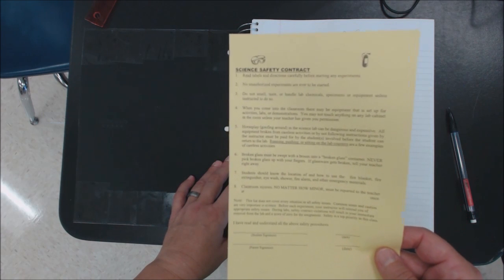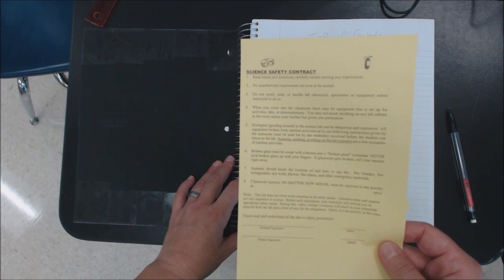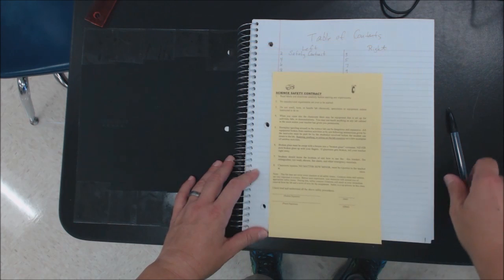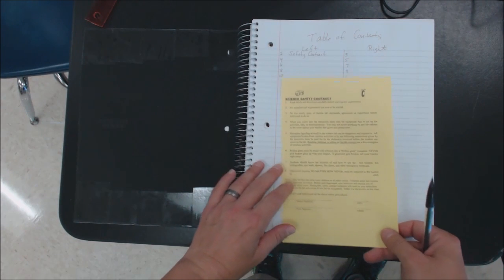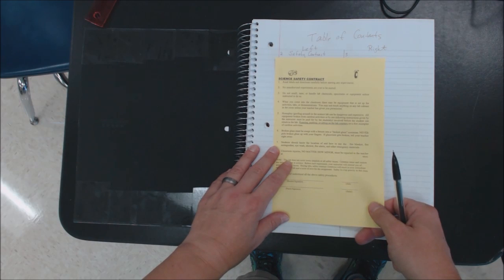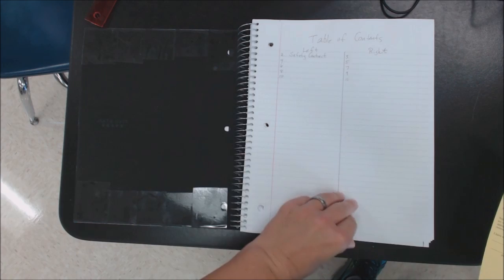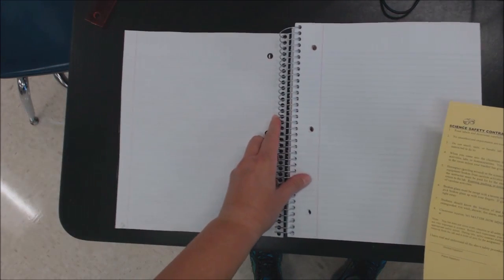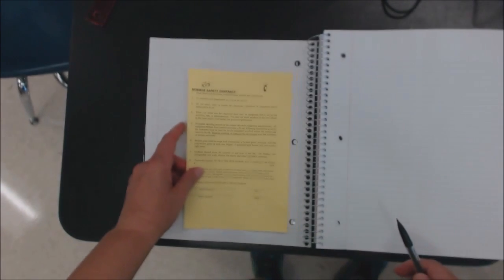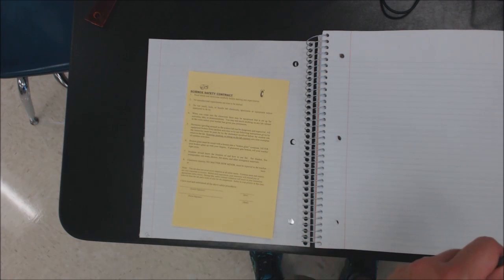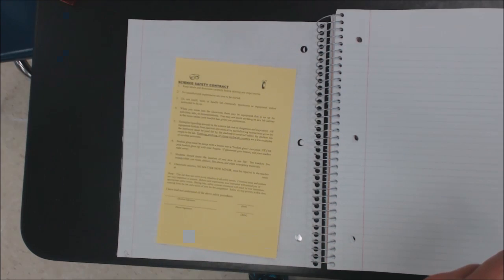So what you're looking at right here is a copy of the safety contract. If you remember from the last lesson, I told you that the safety contract was going to be on page 2 of your INB. So go ahead and turn to page 2, and let's get this set up. I'm going to zoom in again so that you can see this a little bit better.